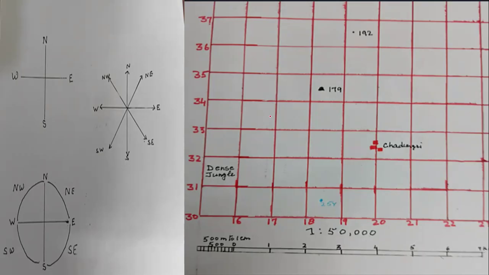On the survey sheet, from north to east, the area between north and east is known as the northeast quarter of the sheet. This is the northeast quarter of the sheet. And the area below towards the right is the southeast quarter of the sheet. To the north westwards, it is the northwest direction, and this is the northwest quarter of the sheet. And below the northwest quarter is the southwest quarter of the sheet. This is the southwest quarter of the sheet.